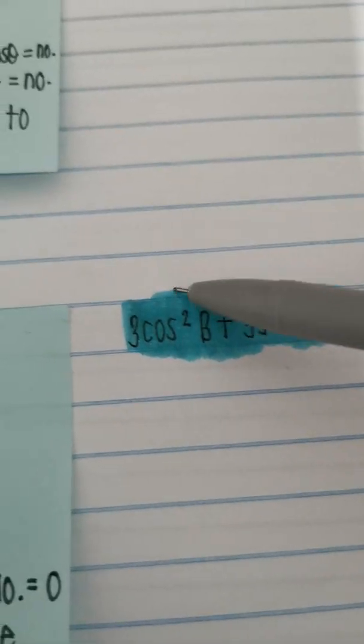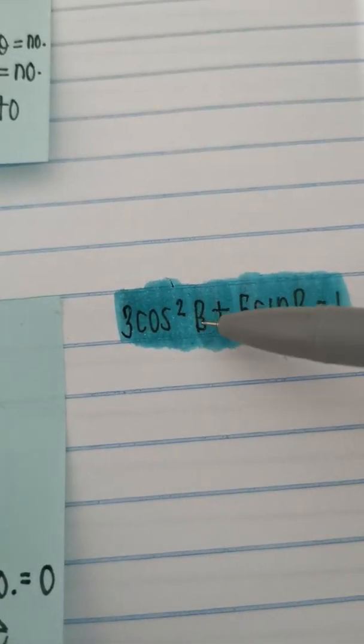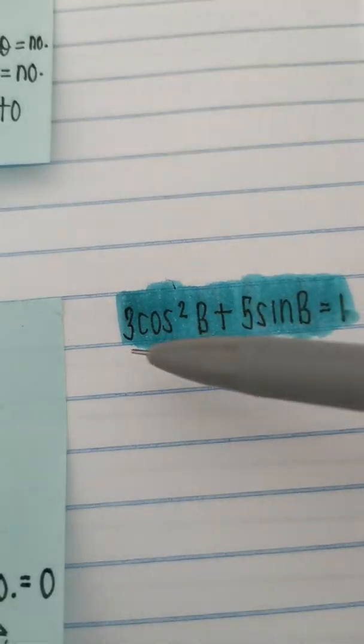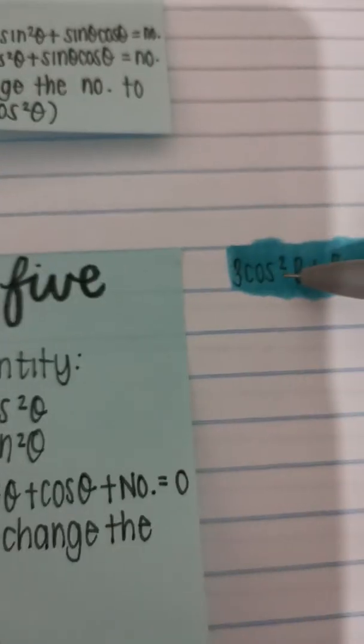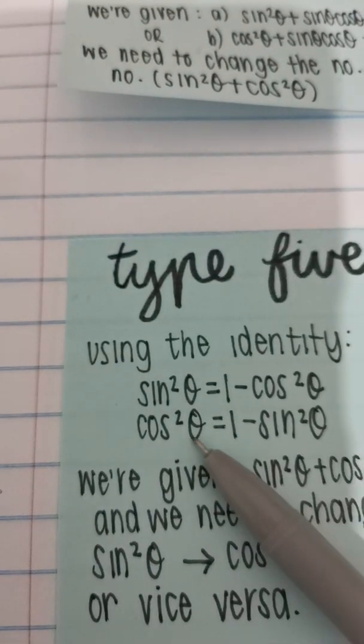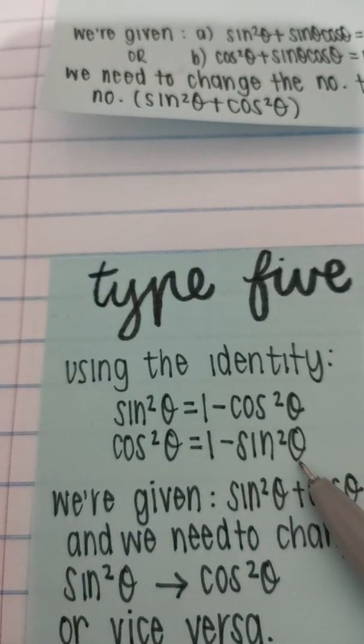Like 1. So can you see this cos squared is not in terms of this. So it needs to get changed to sine squared. And that's when we're going to change its cos squared. You can change it using this one over here. It becomes 1 minus sine squared. That's the two different types.